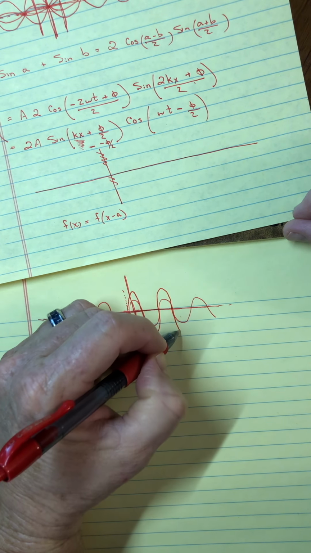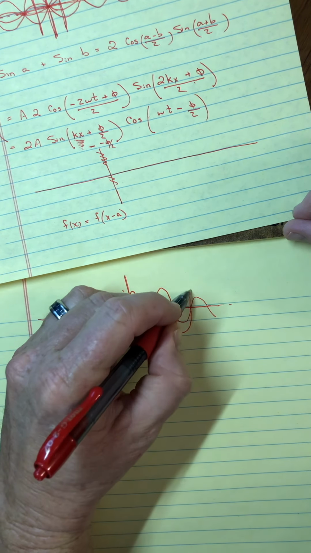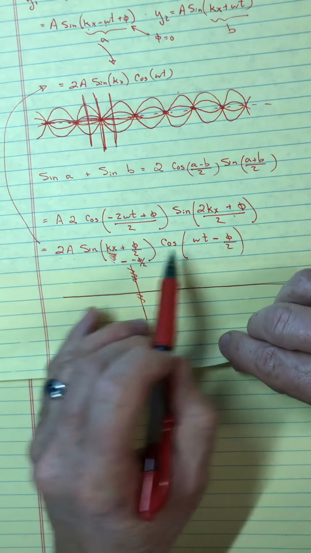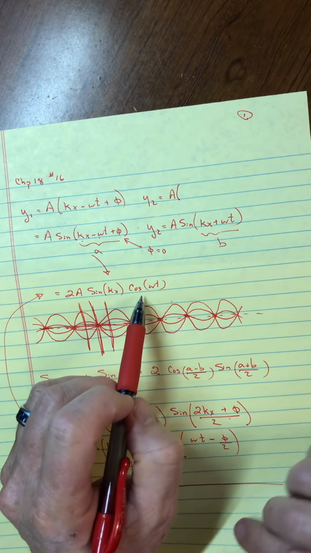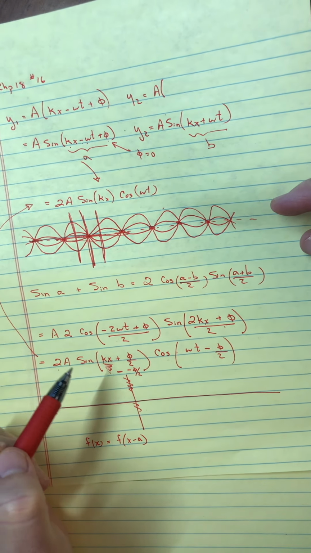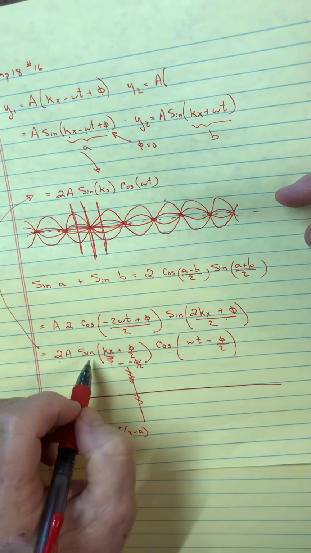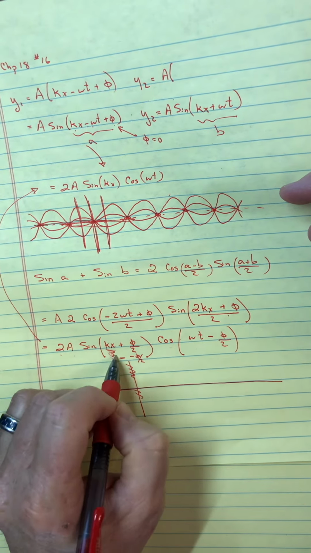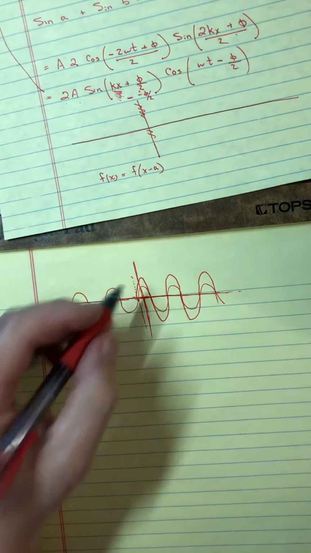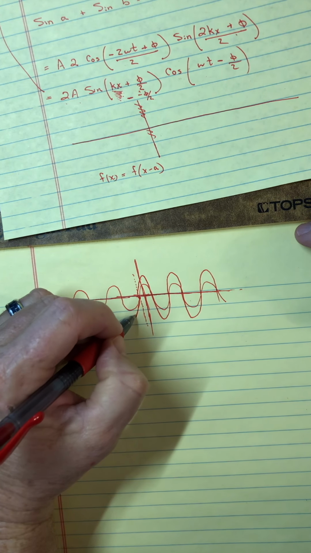But it still would reach its maximum of 2a when the cosine function is 1. It's just not doing it at time equals 0. It's doing it at some later moment in time. And also it's not reaching a 0. There's not a node at the origin. It's been shifted from the origin. But other than that, it looks exactly the same here.